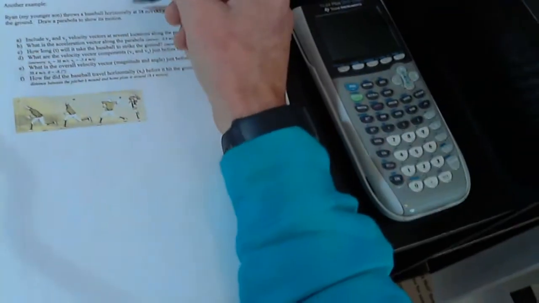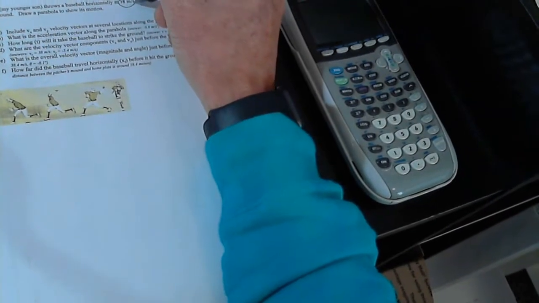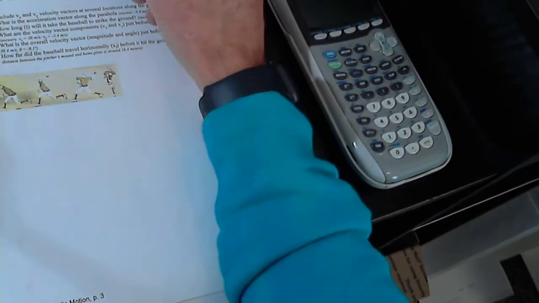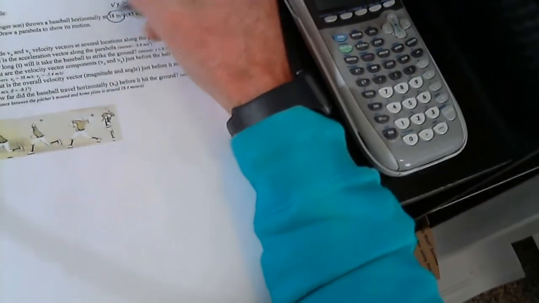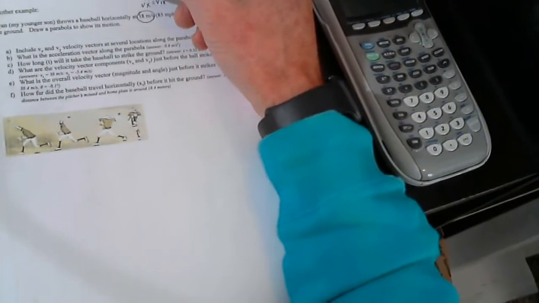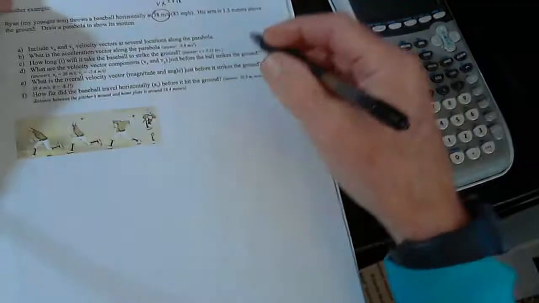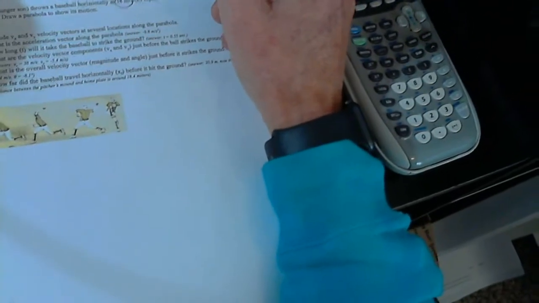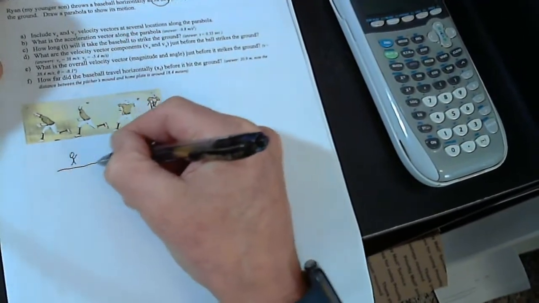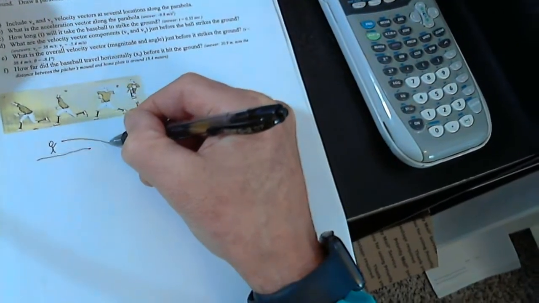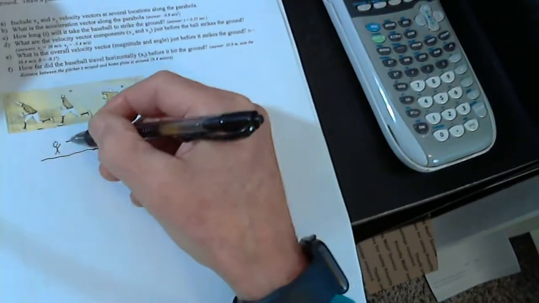So he throws the baseball horizontally at 38 meters per second. Okay? So this would be a Vx, or your initial velocity in the x direction. But remember, for type 1 trajectories, really with all projectile motion, we have CV horizontally, right? So we have CV horizontally. His arm is 1.5 meters above the ground. So as he's throwing this ball here, the ball does something kind of like this. So there's our type 1 trajectory.